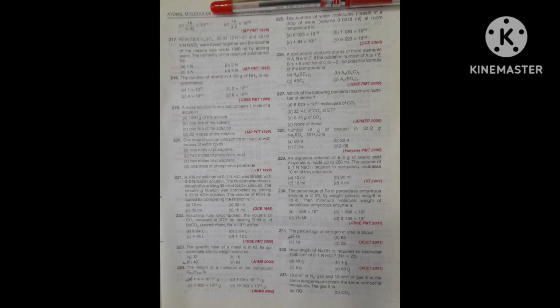First you have to find out the normality. You have dissolved 6.3 gram of oxalic acid dihydrate in 250 ml. Correct? Then in 1 liter, how much is dissolved? You have to convert it into normality.